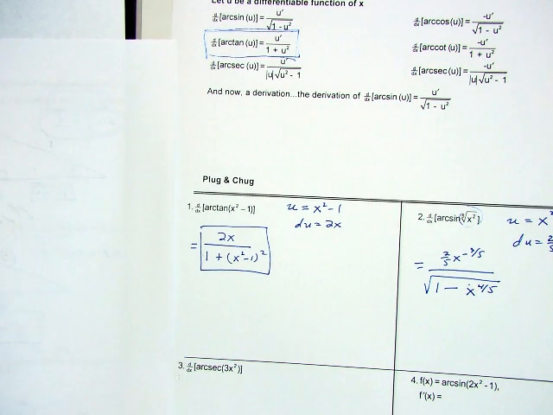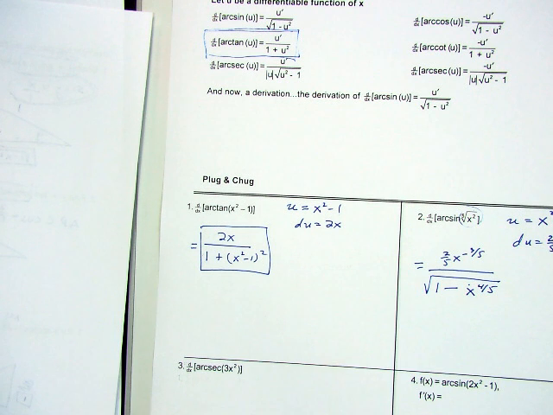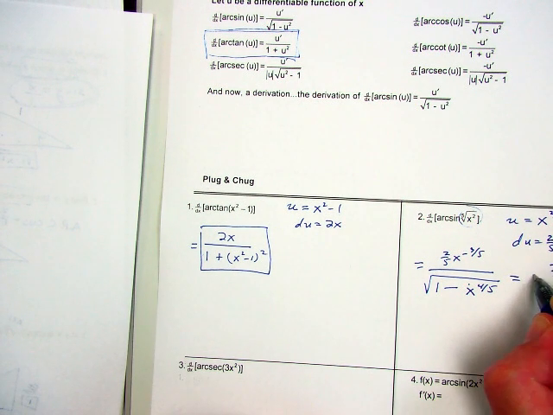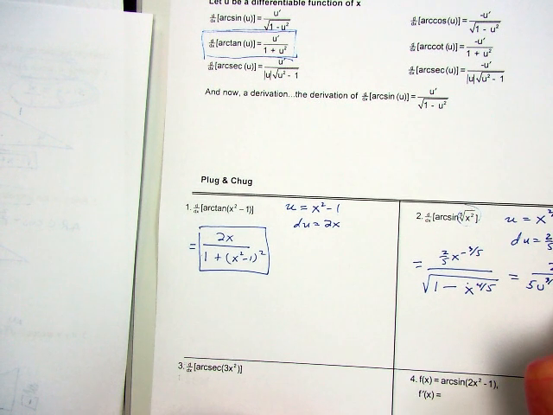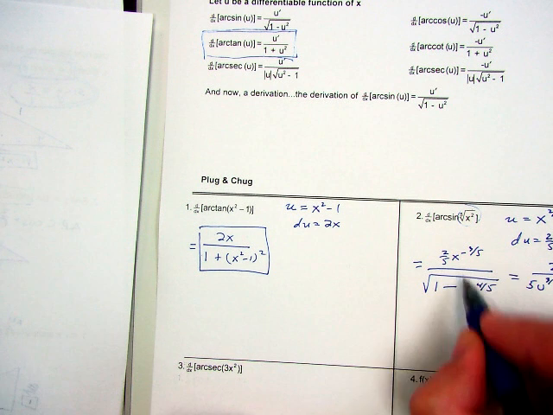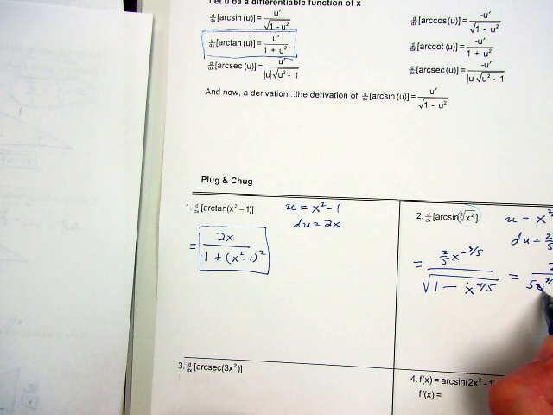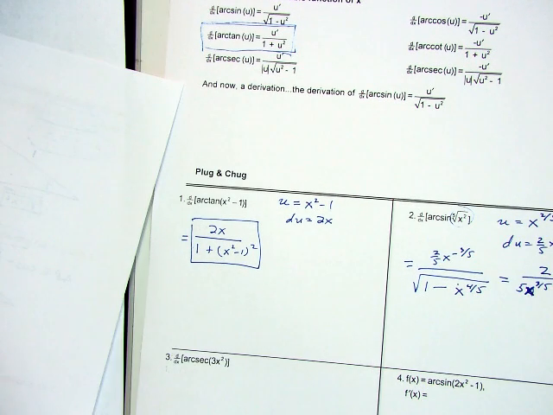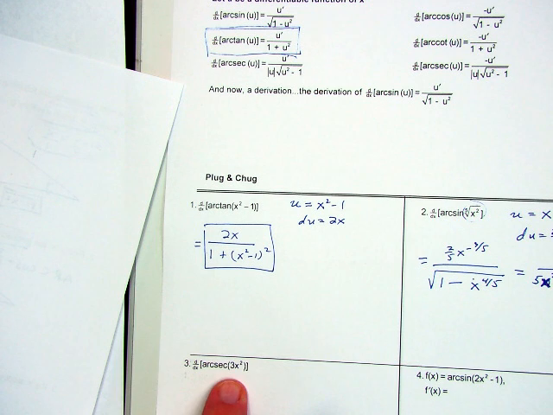Okay? So if I were to simplify that, there's nothing I can do with this bottom, but the top really simplifies to 2. Put the 5 on the bottom, put the x to the 3/5 there, and then it's the square root of 1 minus x to the 4/5 power under the radical. Okay? All right. So let's go ahead and differentiate the arcsecant.